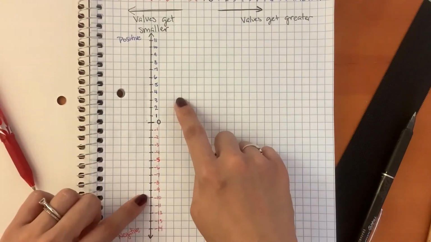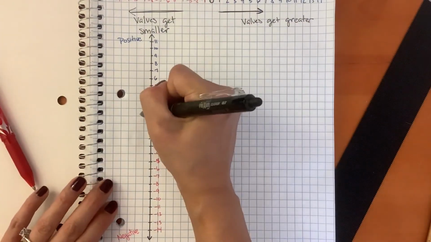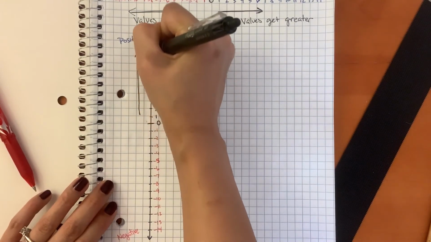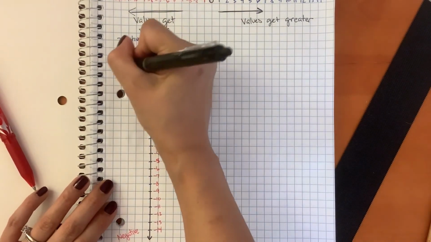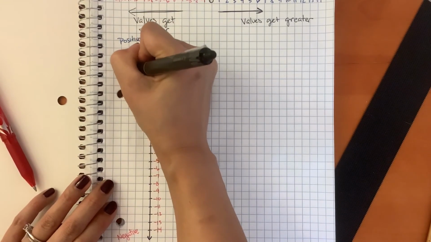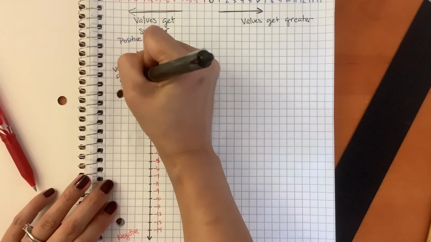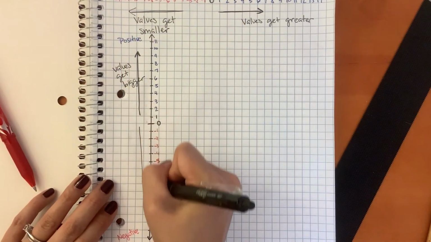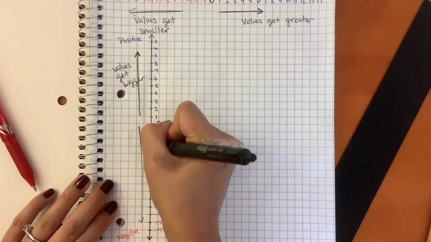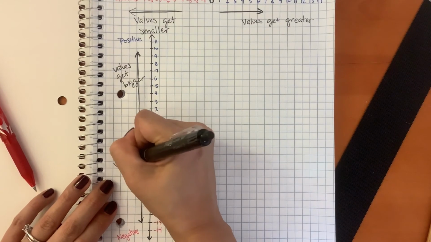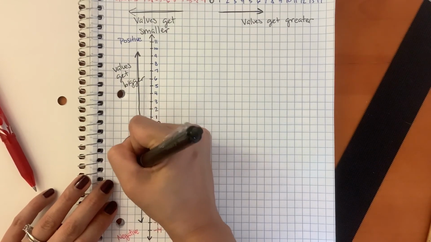On this number line, as you move up on the number line, this is how your values get greater or bigger. And as you move down your number line, this is where your values are going to get smaller.